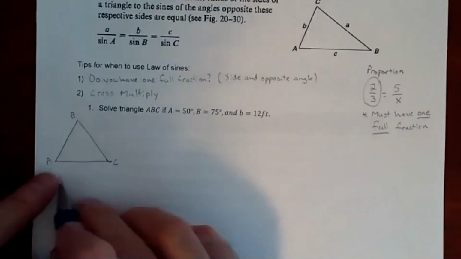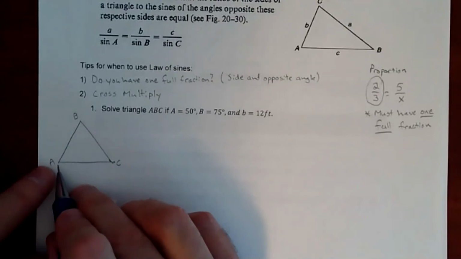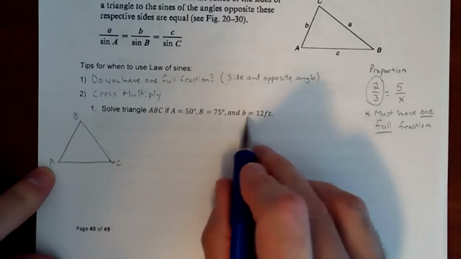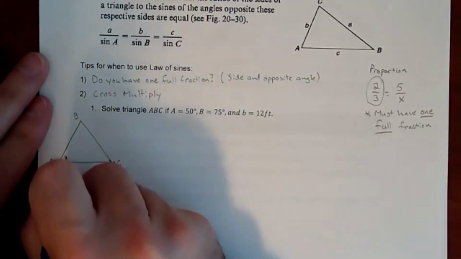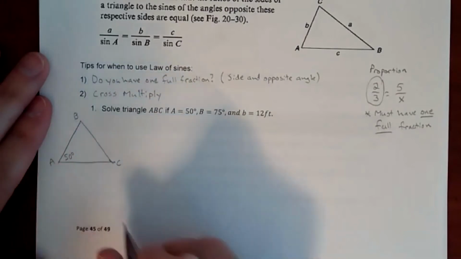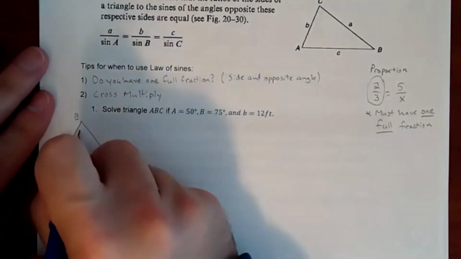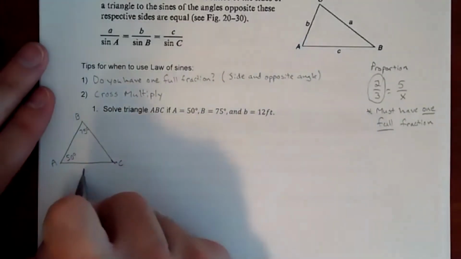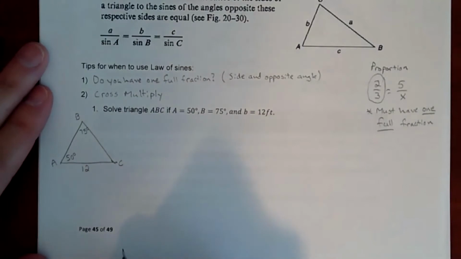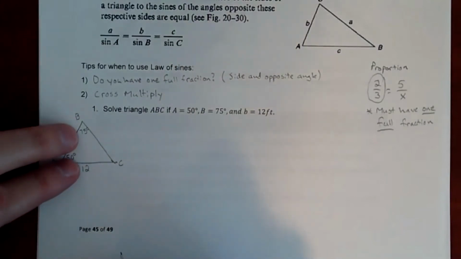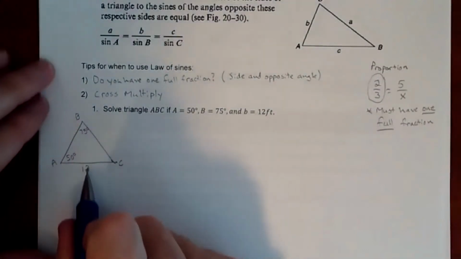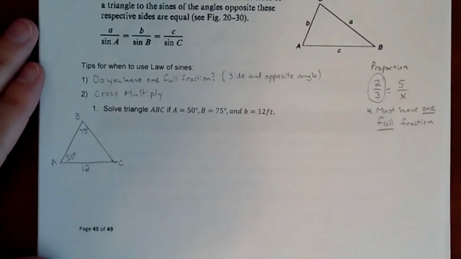Okay, so remember that across from angle A is side A, which we don't know. We know angle A is 50. We know angle B is 75. And we know side B is 12. That right there tells us that we can use law of sines. As soon as I know an angle and a side across from each other, I guarantee I can use law of sines. Okay, so how do we use law of sines?